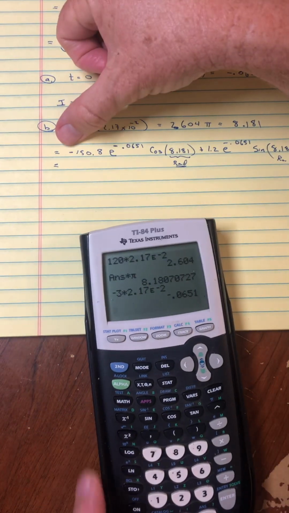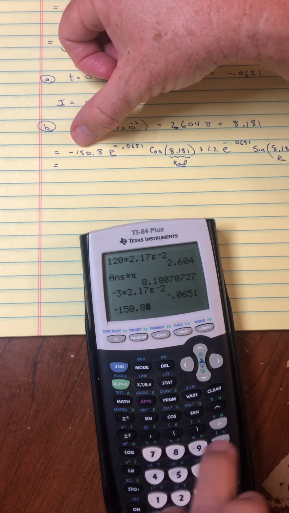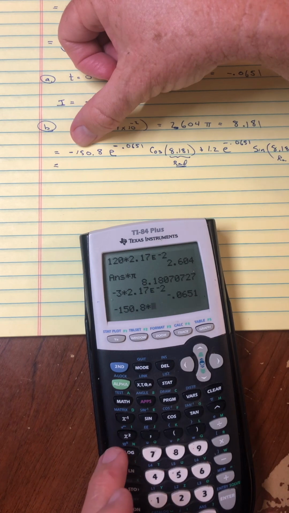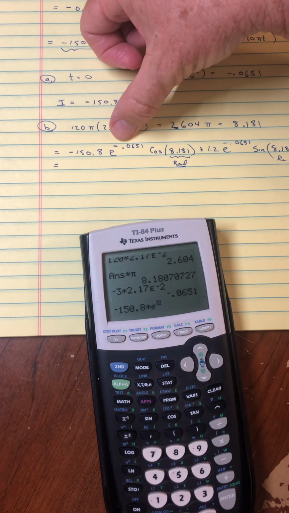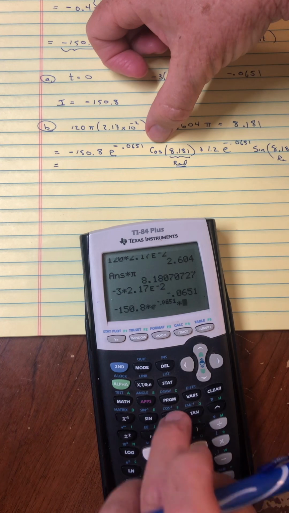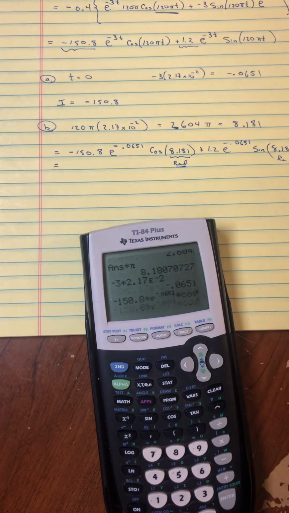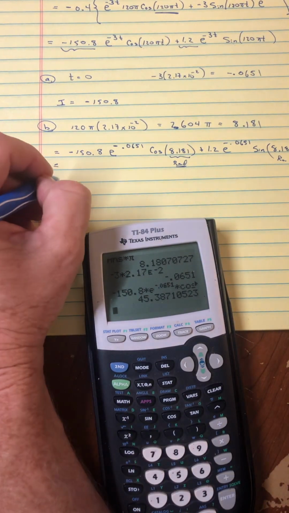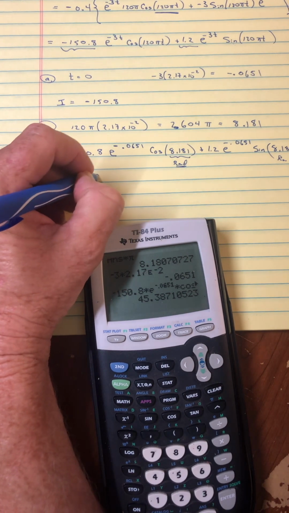Okay, so this first one, I guess, would be the negative 150.8 multiplied by e to the negative 0.0651, multiplied by cosine of 8.181. And why don't I just do that first term? So this one comes out to be 45.39.